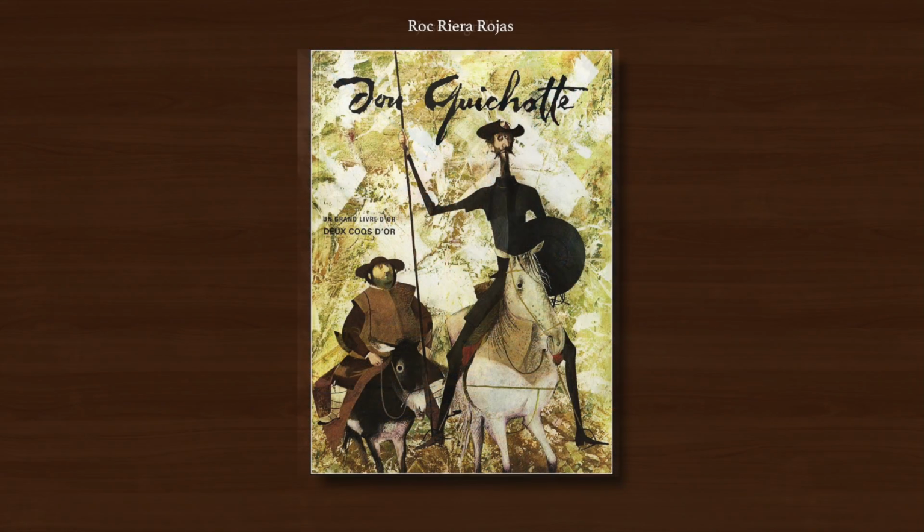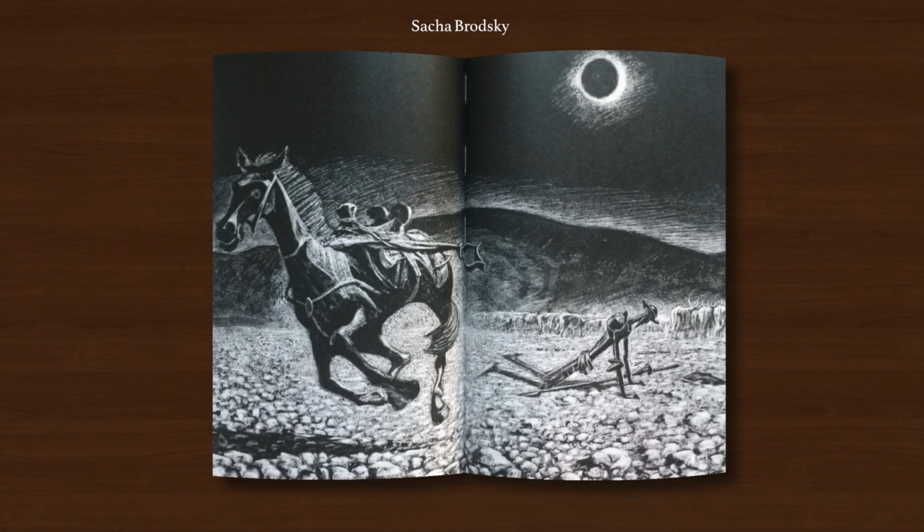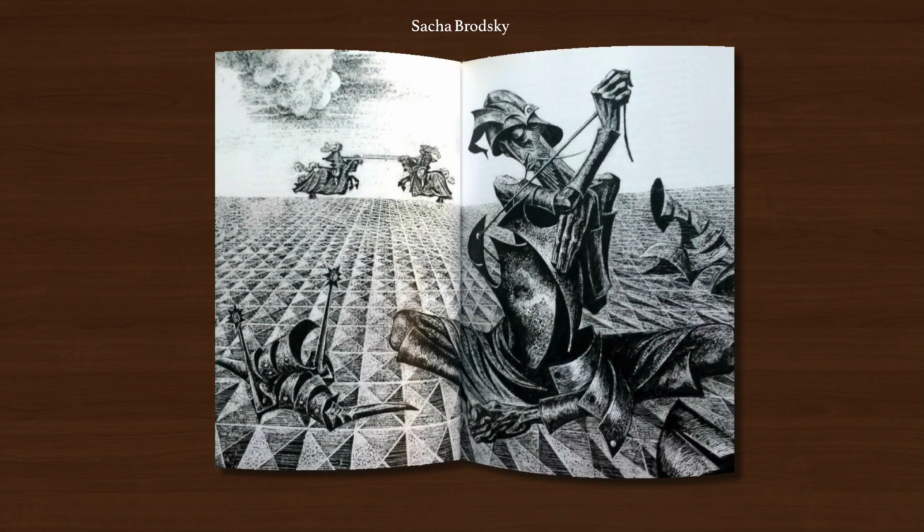In 1968, his compatriot Roque Riera Rojas produced an engrossing illustrated edition with a series of expressionistic but comedic compositions. These images successfully combine an angular drawn style with a wide range of painterly techniques and textures. And Russian illustrator and artist Sacha Brodsky also published a similarly personal and remarkably angular series of bleak but stylish monochromes in 1976.